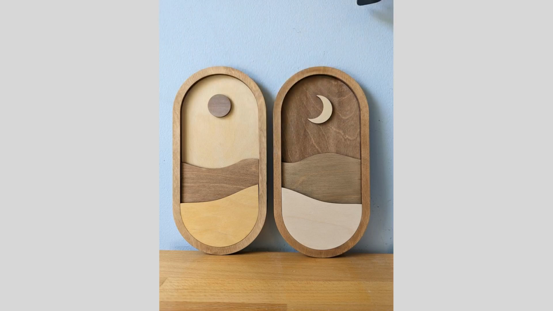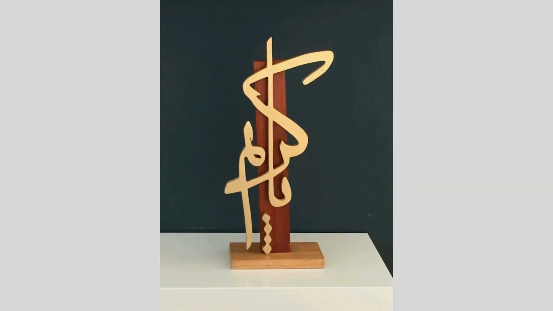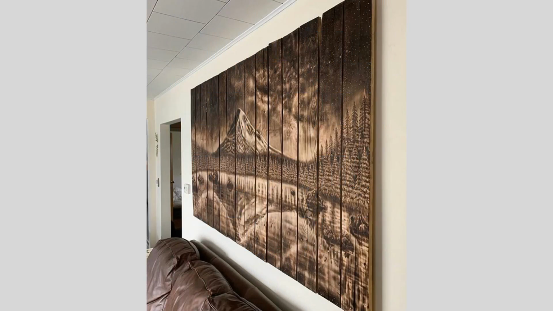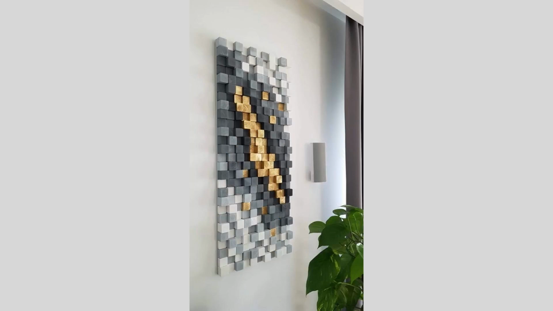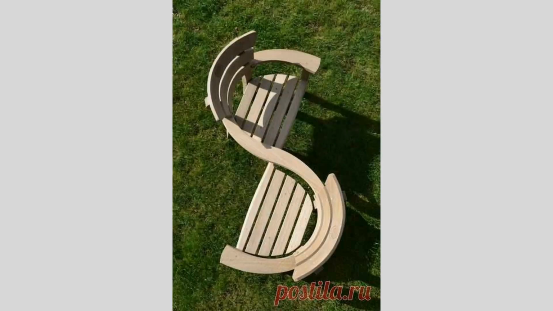Wooden candle holders. Craft unique candle holders in various shapes, integrating carvings or designs that enhance the ambience of any space. Decorative wooden tiles. Create small wooden tiles with intricate designs that can be used as coasters or decorative accents. Interactive art. Design pieces that allow for rearrangement or interaction, such as pegboards with interchangeable elements.